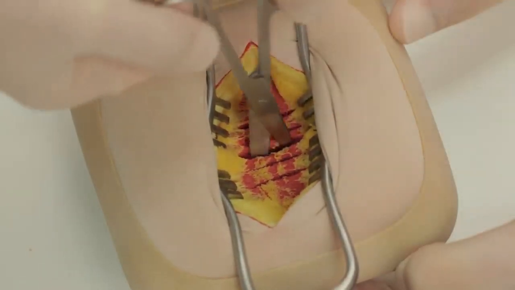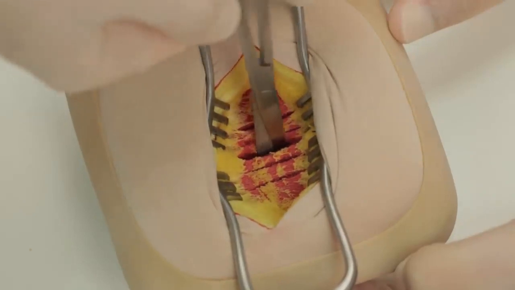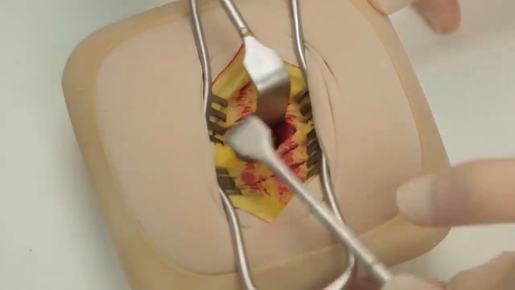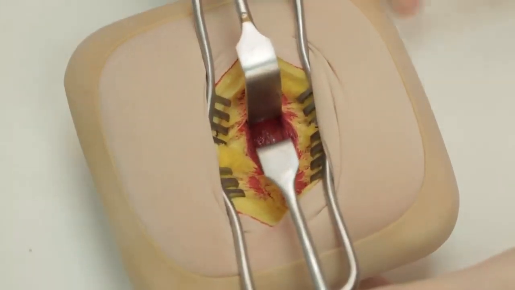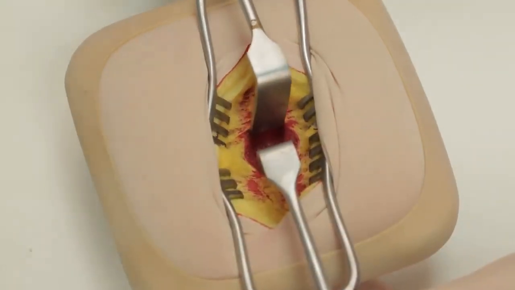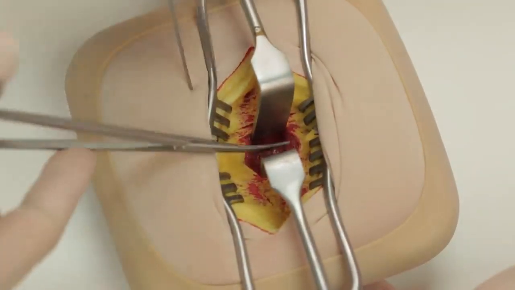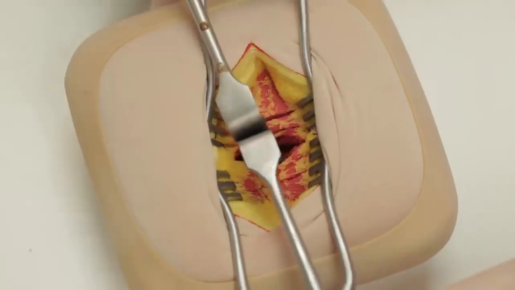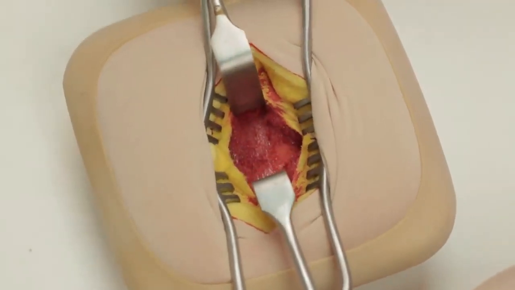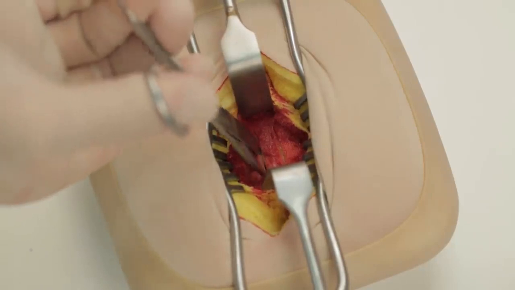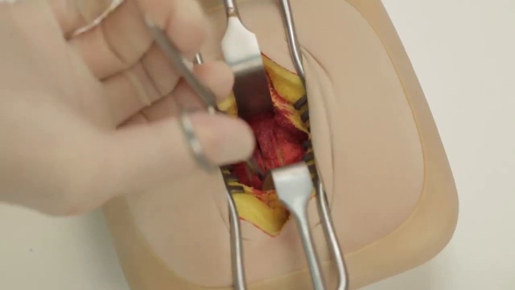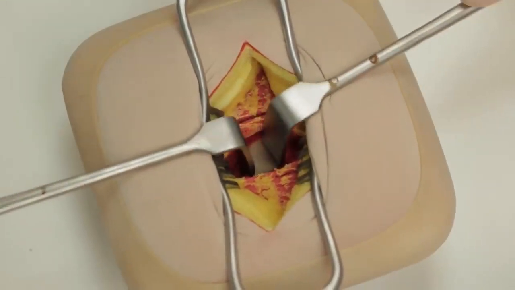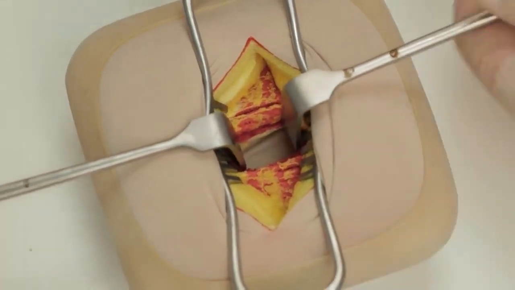We have purposefully scored this model to demonstrate the technique, although in the models with which you are presented, this will not be evident. The split can be widened using Langenbeck retractors to display the muscle underneath. Transversus abdominis should also be split in the line of its fibres. Beneath this muscle, the fused transversalis fascia and peritoneum will be visible.